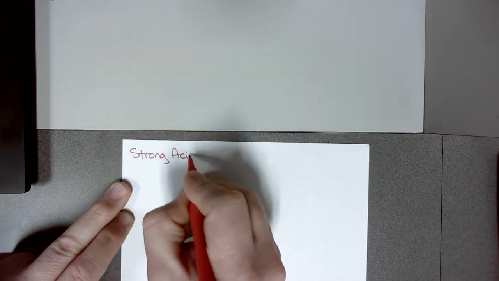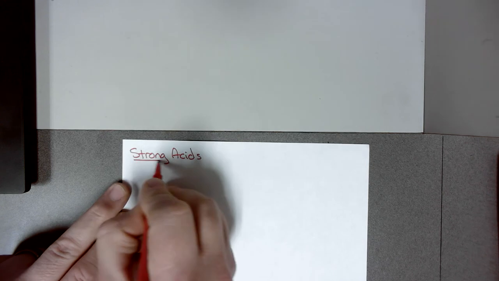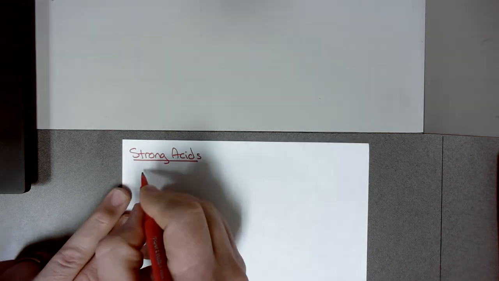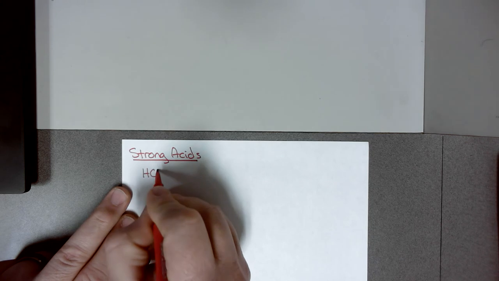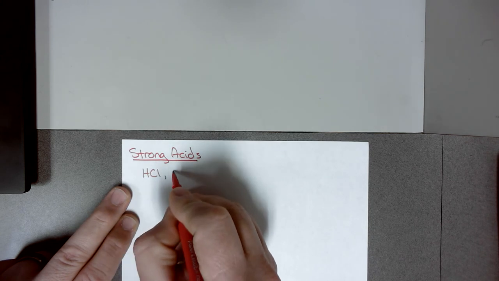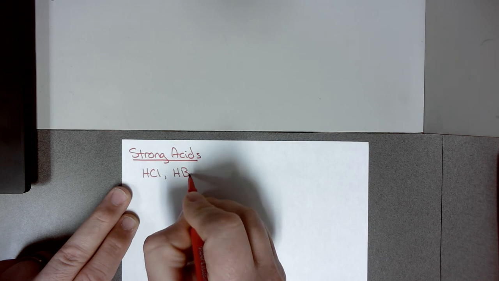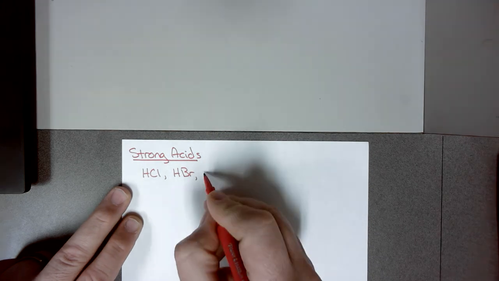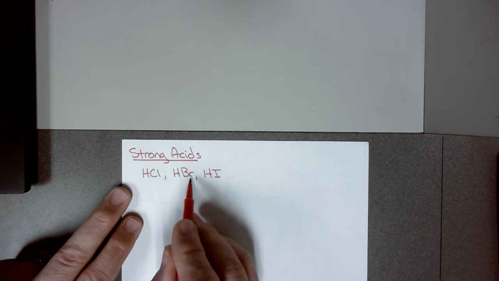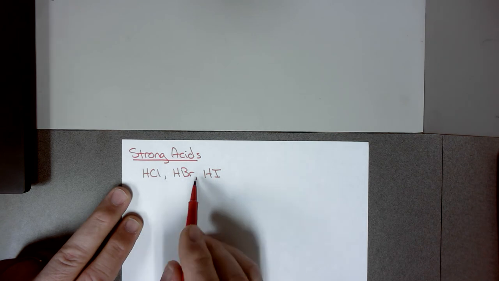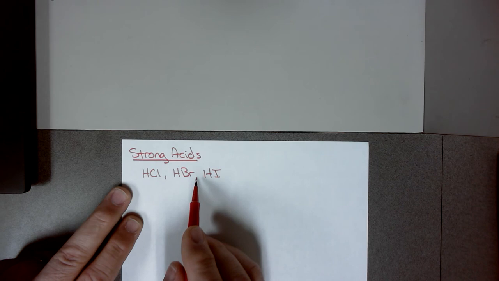And our strong acids are HCl, hydrochloric acid, HBr, hydrobromic acid, HI. So these are the halides. The only halide that's not a strong acid is HF.